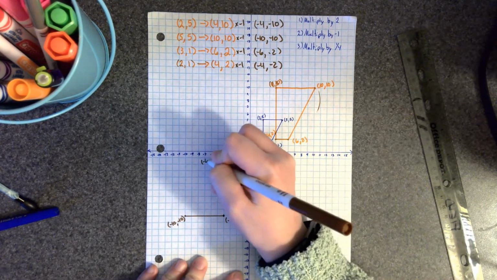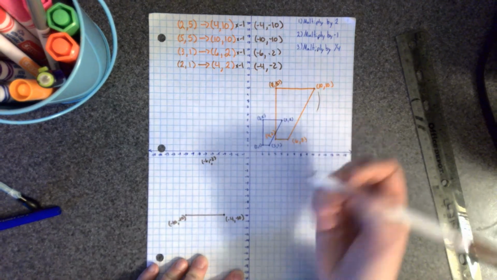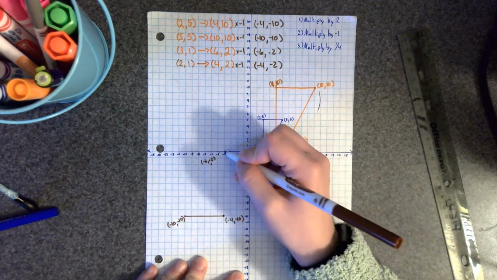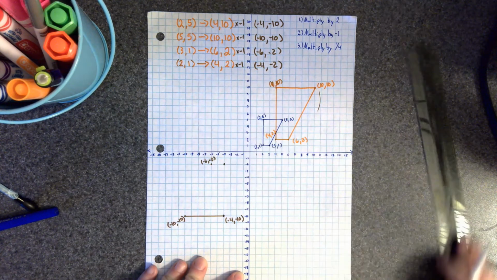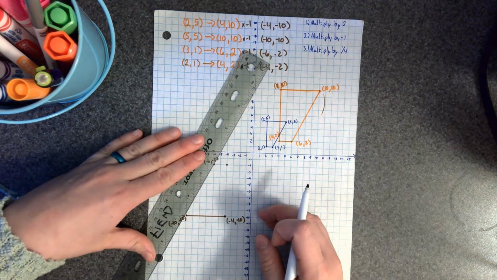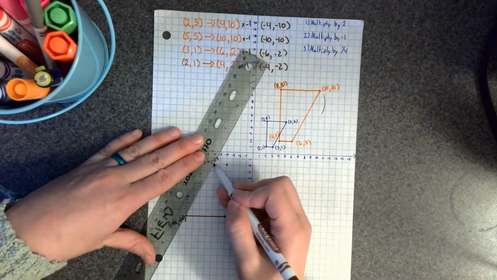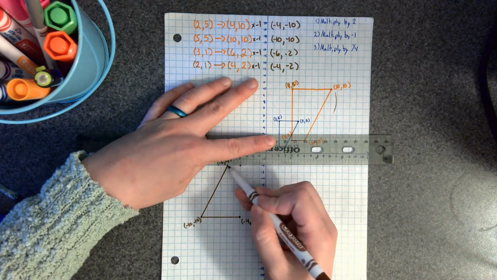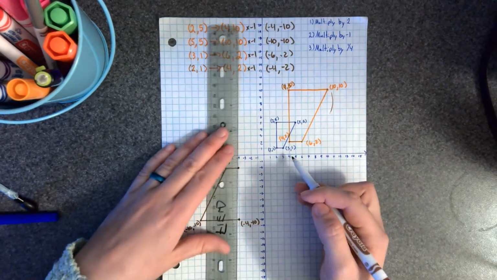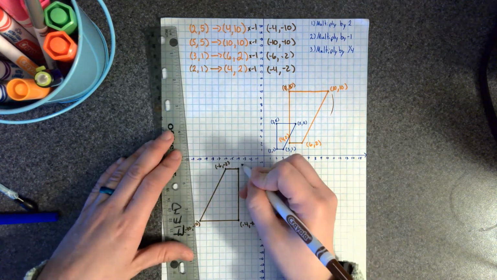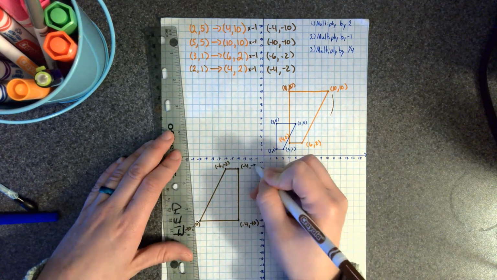So negative 6, negative 2. And then the very last one we're going to do is negative 4, negative 2. Right there. So we'll put in our final connect the dots. This is a more interesting version of connect the dots than connecting the dots on a line. It's a little bit more fun. Sorry, I forgot to write this one. It's negative 4, negative 2.